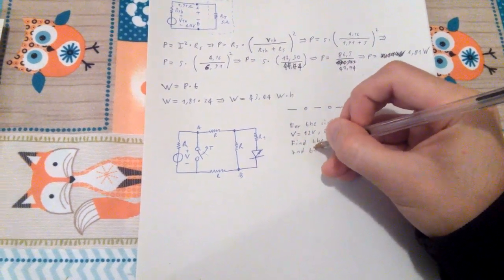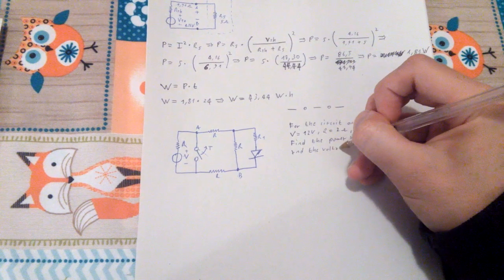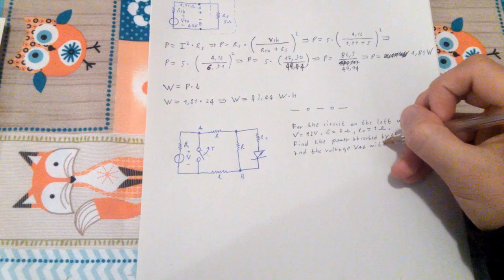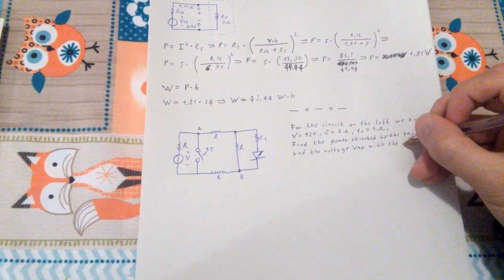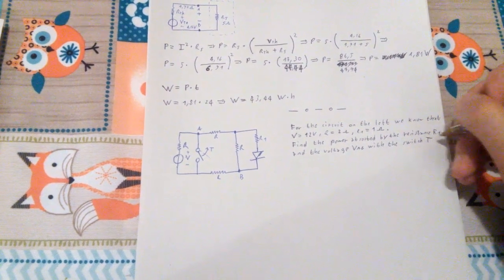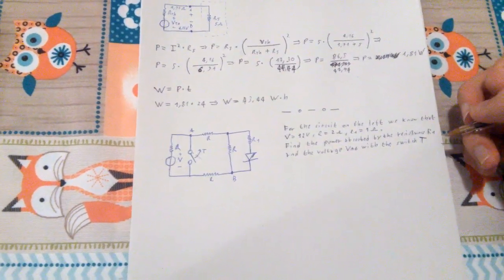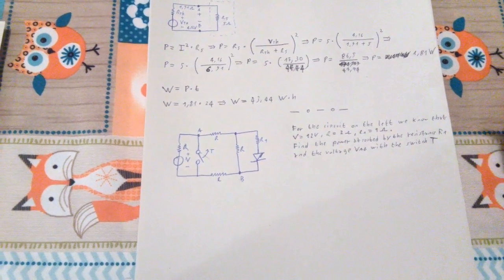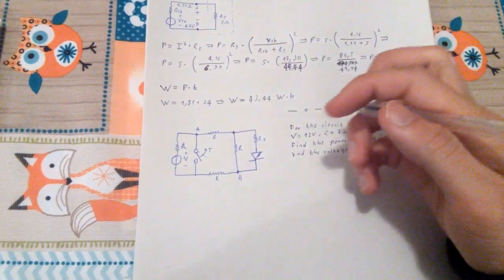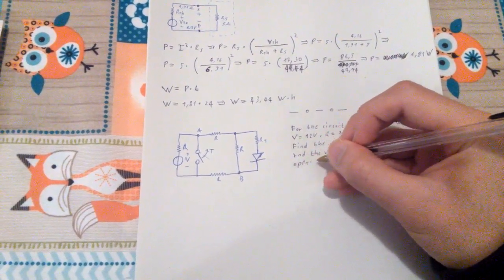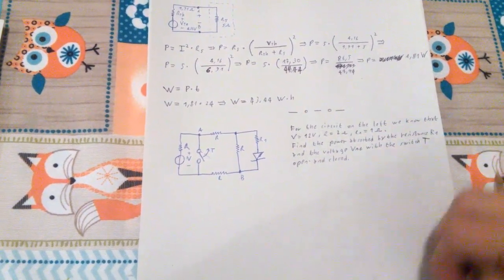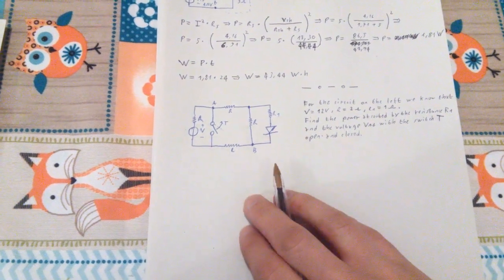and the voltage VAB with the switch, which I'm going to call D, which stands for time. I could actually call this S, which stands for switch, it's the same. So the switch T open and closed. So this is our circuit.